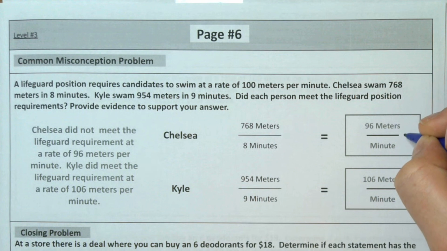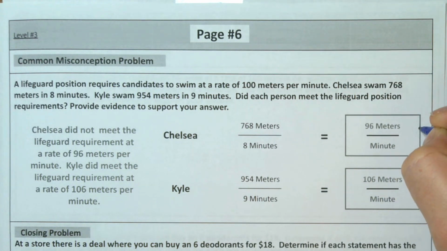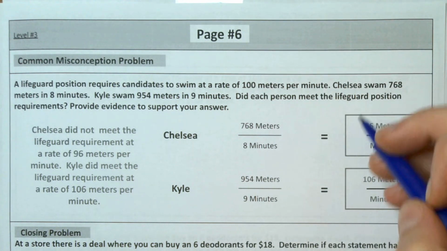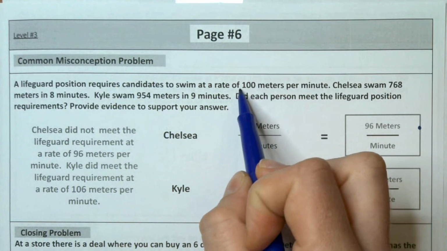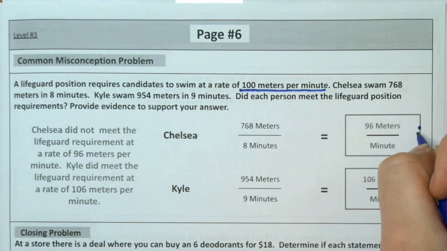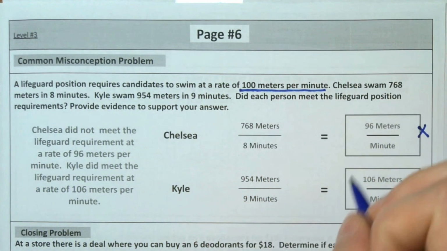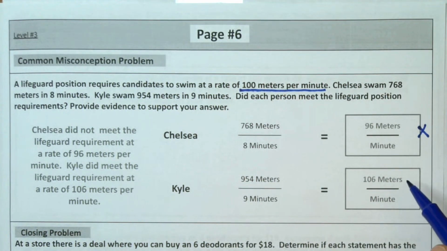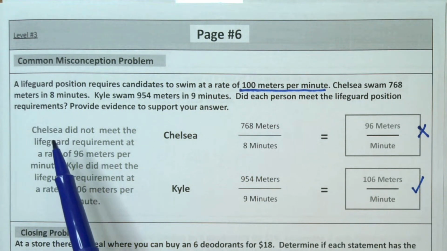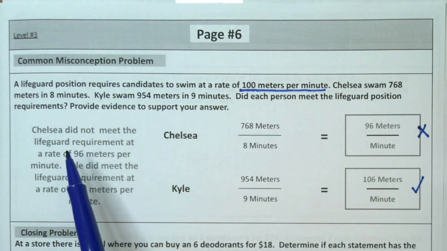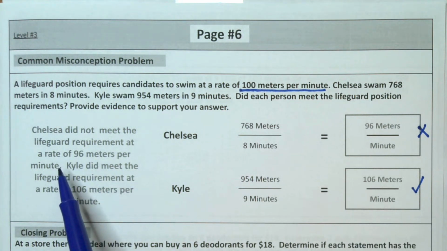Here is the rate that you should have gotten for Chelsea, 96 meters a minute. Remember, they were trying to get 100 meters per minute, so unfortunately Chelsea did not make that goal, but Kyle got 106 meters per minute, so he did. So in our answer, we can write Chelsea did not meet the lifeguard requirement at a rate of 96 meters per minute.